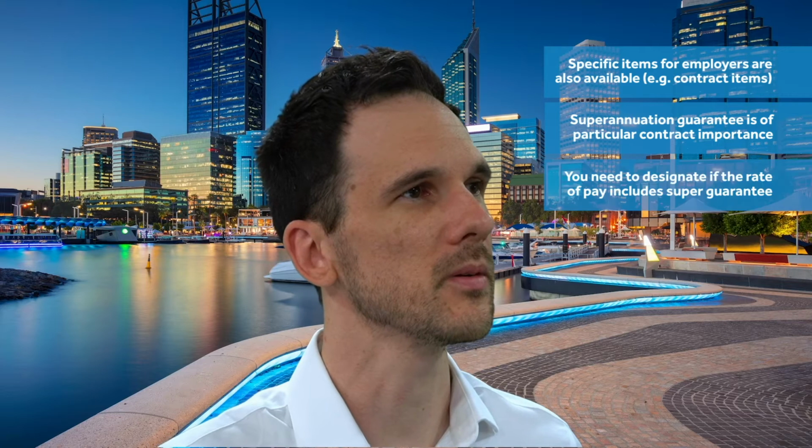Particularly important in the contract, you need to consider that there's superannuation guarantee. So you might be negotiating rate of pay, and you need to specify whether that's going to be including your super guarantee or excluding, because this cost could even grow in the future.